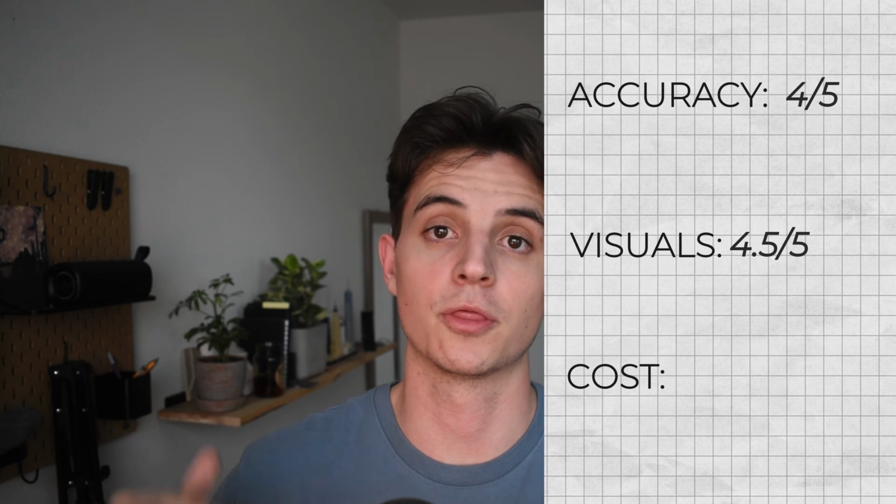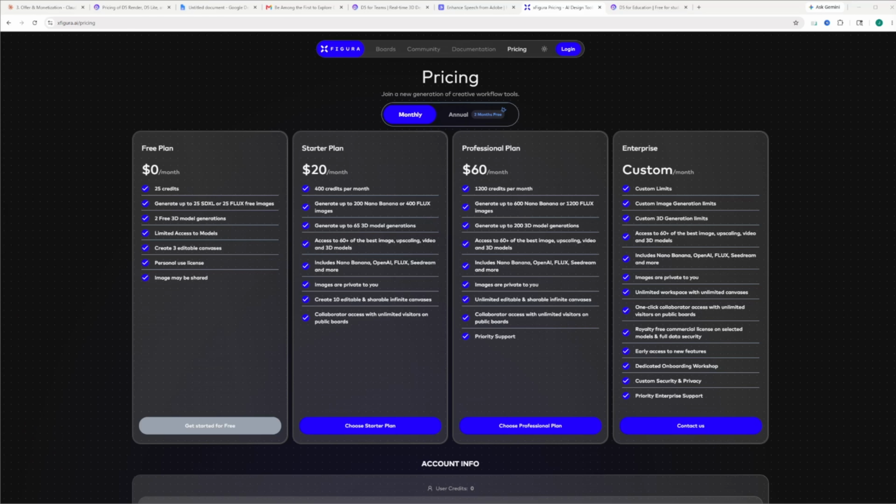And for the cost, I put 3.5 out of 5. And that's because overall, it's pretty pricey, and the credits that you use tend to rack up and become very expensive. But that being said, for the price point, you get a lot for the product, and the results that you get. And so I think it's a great tool that you can incorporate in your workflow that has good accuracy, good visual quality, and it does come at a cost, but it's a higher quality output. So overall, the total is 12 out of 15 for Xfigura.